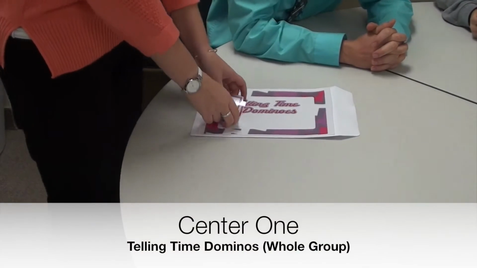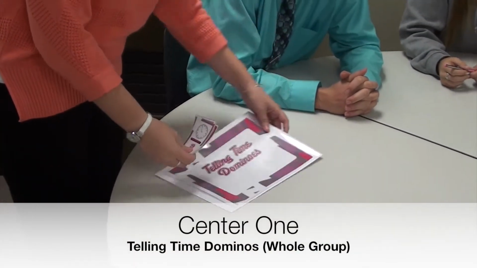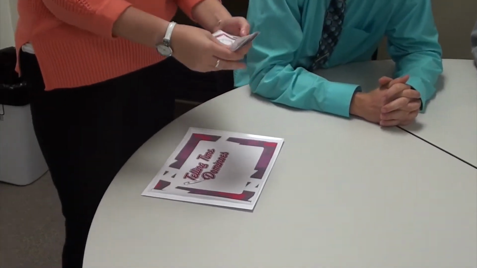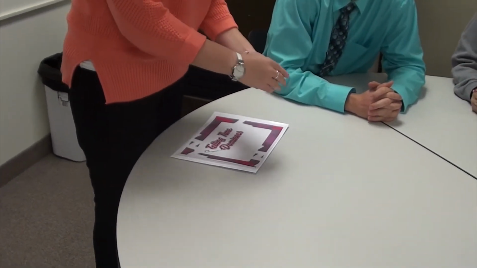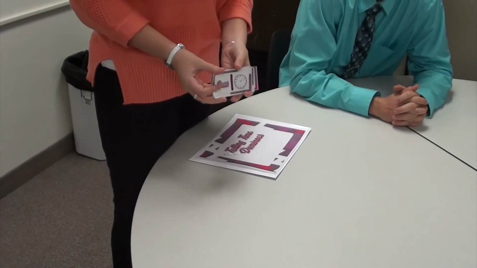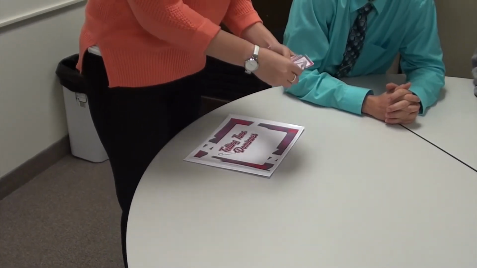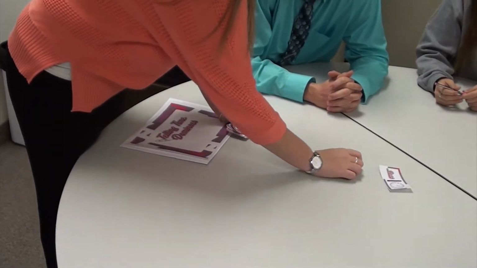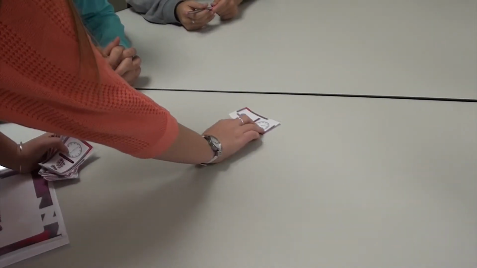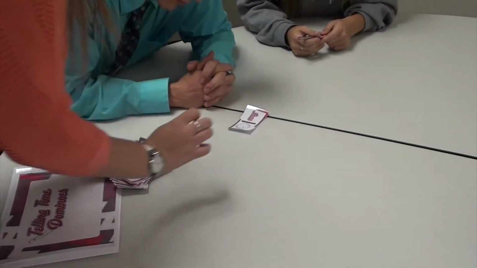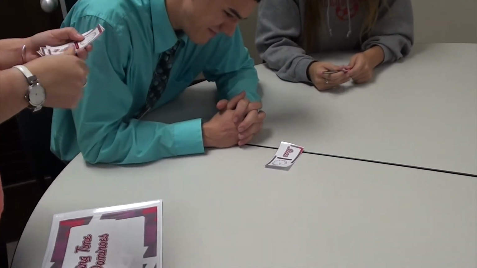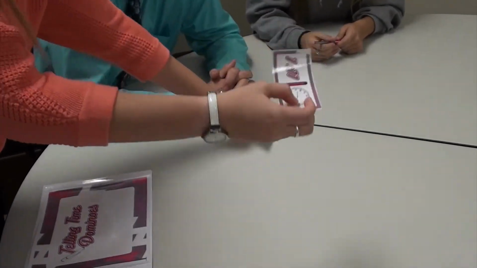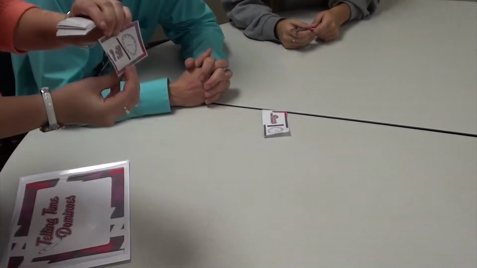All right, so our first center is telling time dominoes. So this you'll do in your group, and you'll split these evenly between everyone, okay? So the first one will go, obviously the one that says start, okay? So we'll put start down, and the person that has start has to tell what time this is. So this time, Nick, can you tell me what this says? And these are all to the ones. Is it 1:11? Right, 1:11. So then the person who has the 1:11 in the digital format will put theirs down.